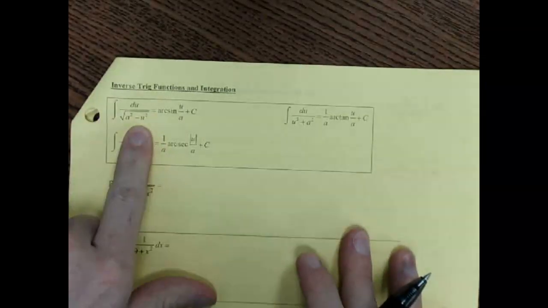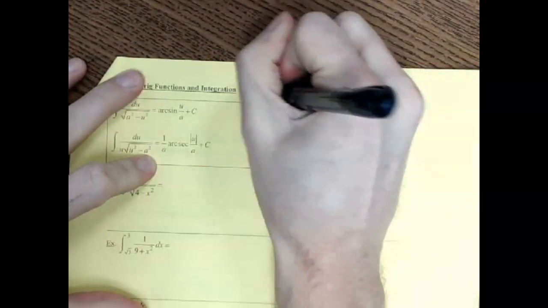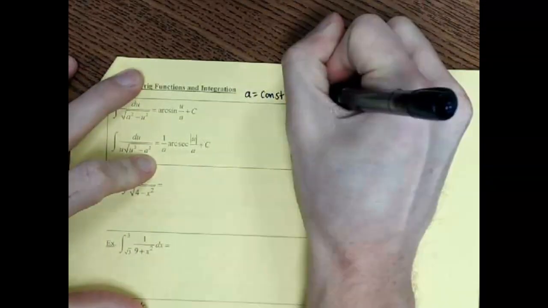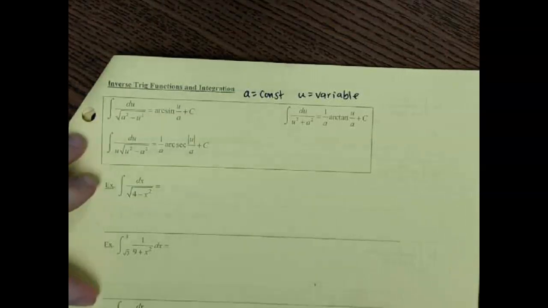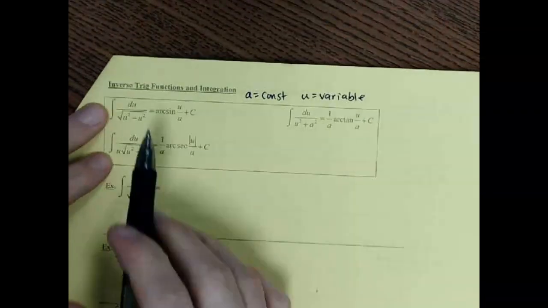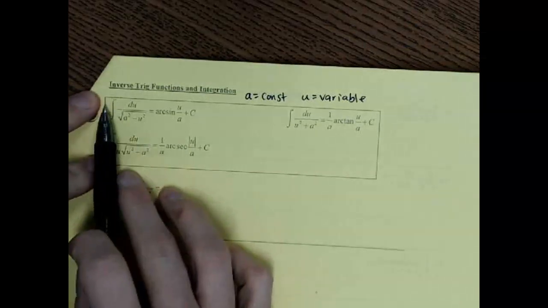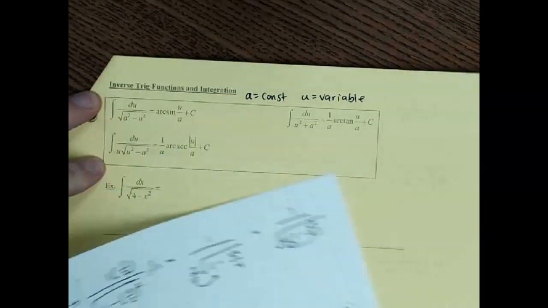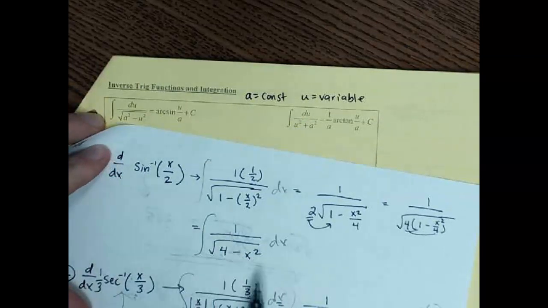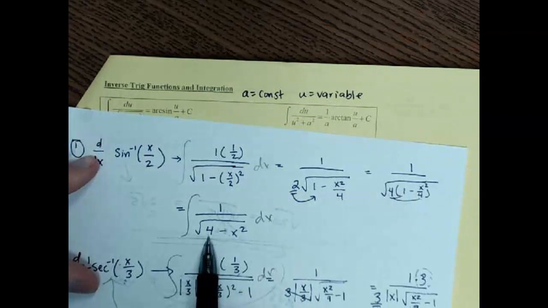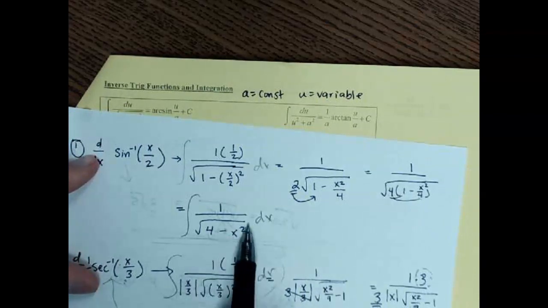When I see something that looks like this form, where a is a constant and u is the variable term, it doesn't always have to be x. Most of the time it will be something to do with x's, but it could be anything. But a is the constant term, u is the variable term. When I see something that fits this type of form, it's going to look like this. That's a sine inverse derivative. What's important is that the constant part comes first and then the variable part is second.